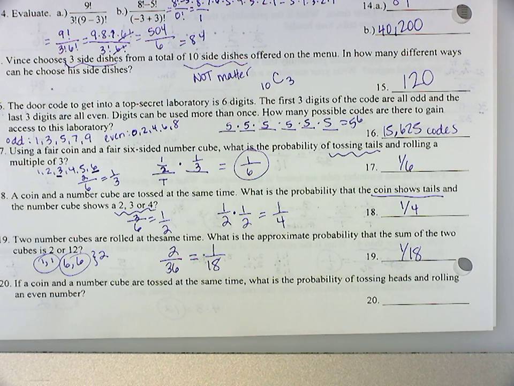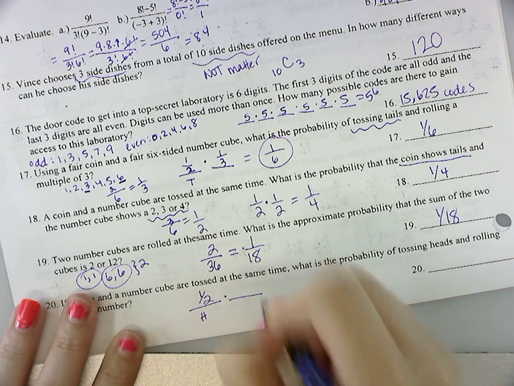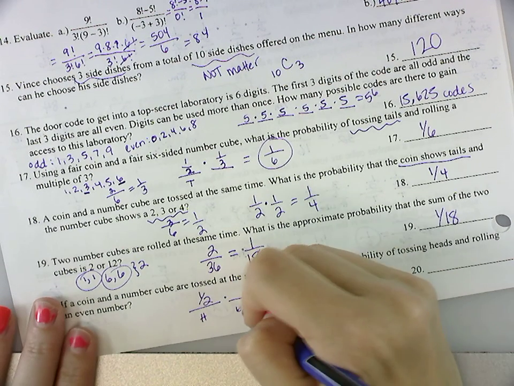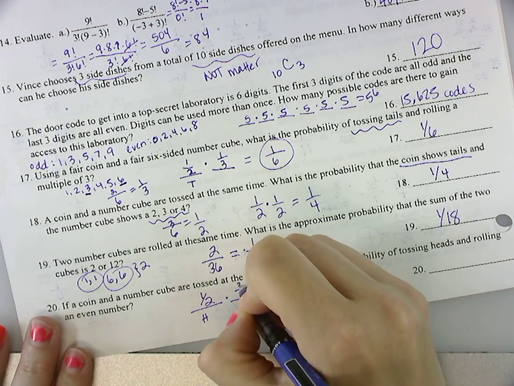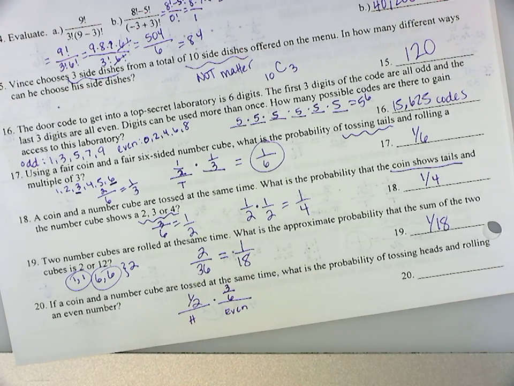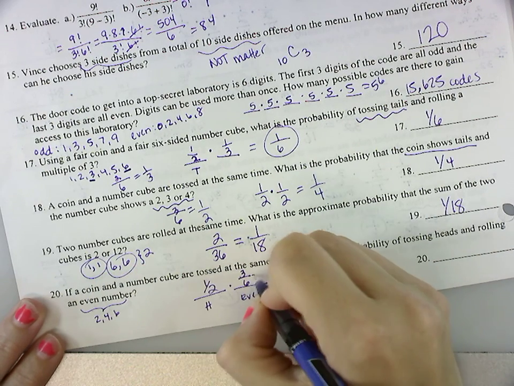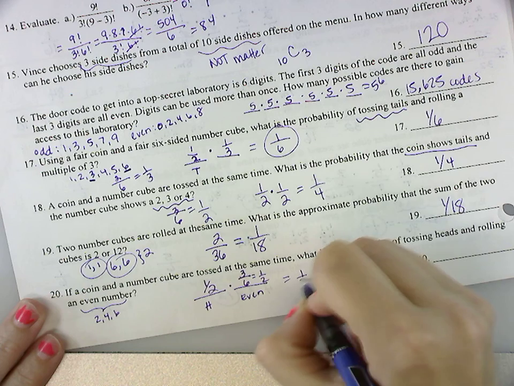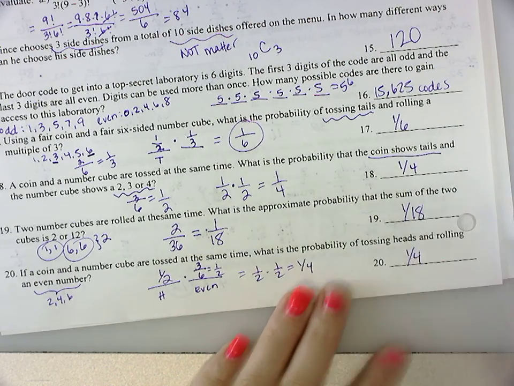All right, so it says if a coin and a number cube are tossed at the same time, what is the probability of tossing heads and rolling an even number? So first let's do the probability of heads. That's going to be 1 out of 2, and then we're going to multiply that by the probability of rolling an even number. So that would be 3 out of 6 are going to be even numbers, because if it's even, you could roll a 2, a 4, or a 6, so this is going to reduce to 1/2. So this is 1/2 times 1/2, which is going to be 1/4. So 1/4 will be your final answer.